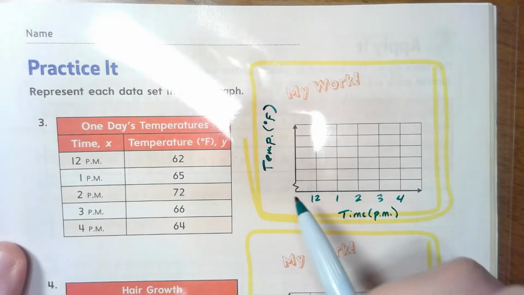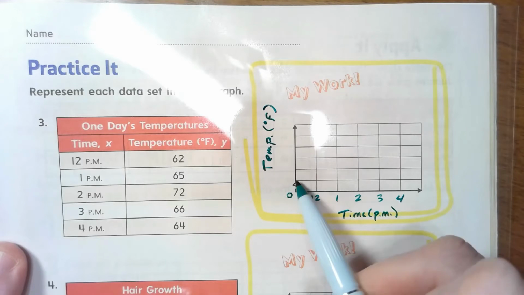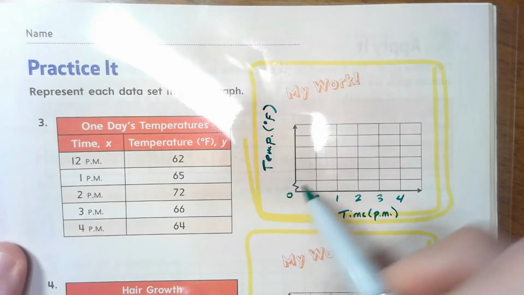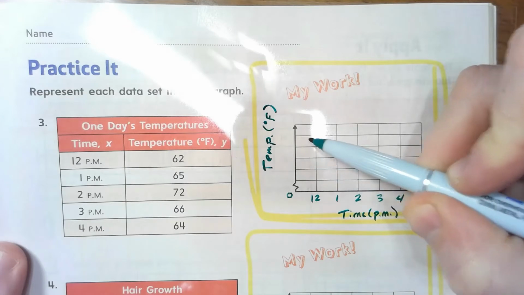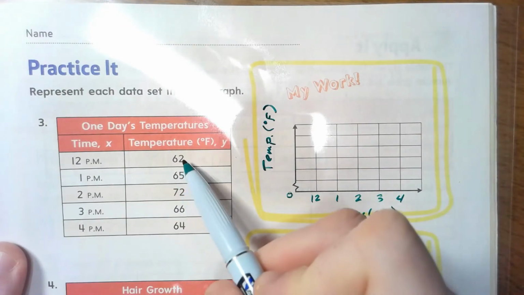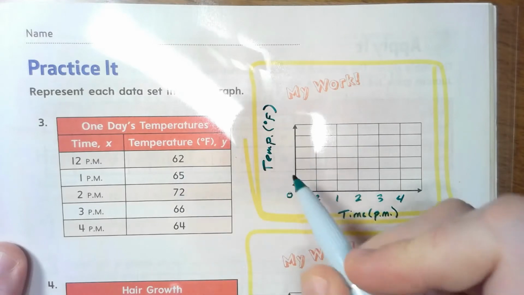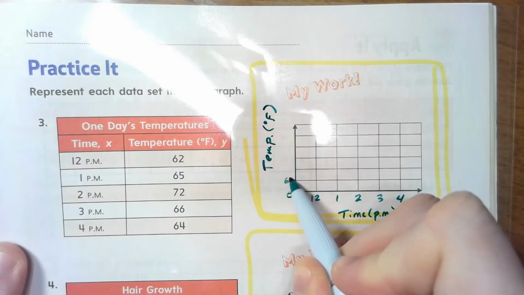So that means that even though the graph would start at 0 right down here, this next line is not necessarily counting by the same interval that all of these other lines are counting by. So I'm going to start with my lowest piece of data, which is going to be 62 degrees, and that's what's going to be right here.